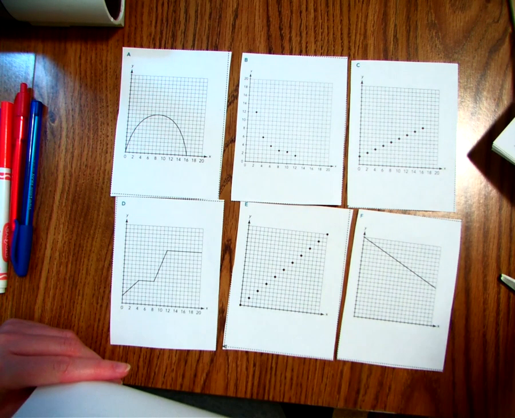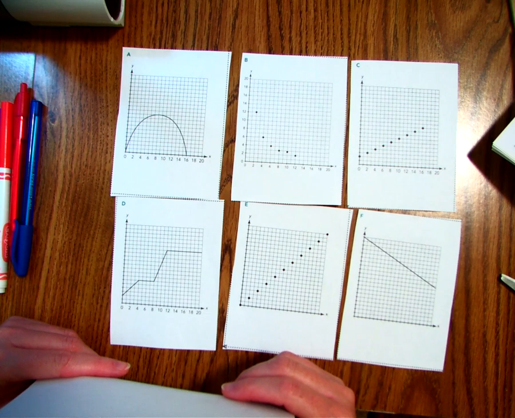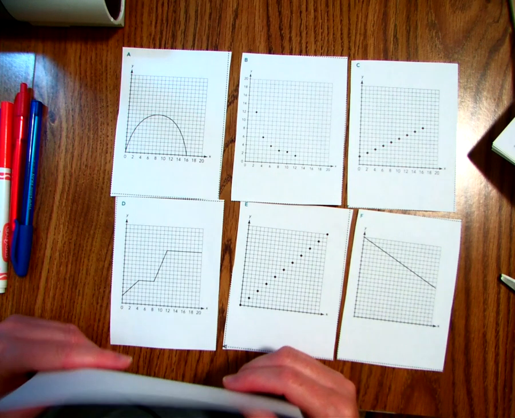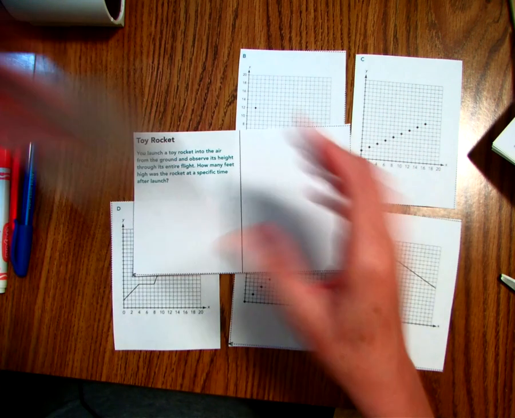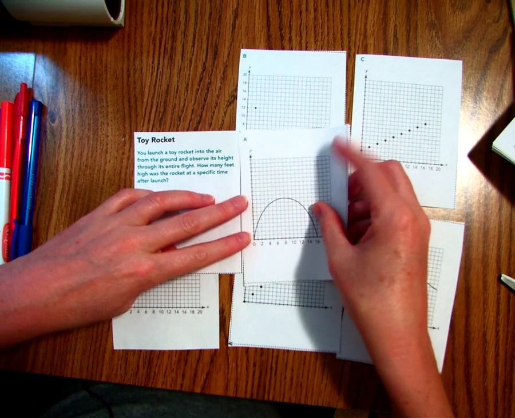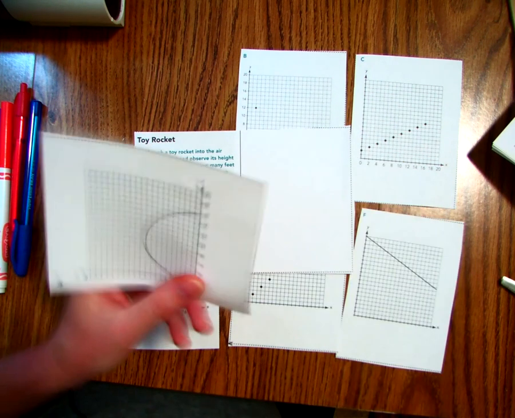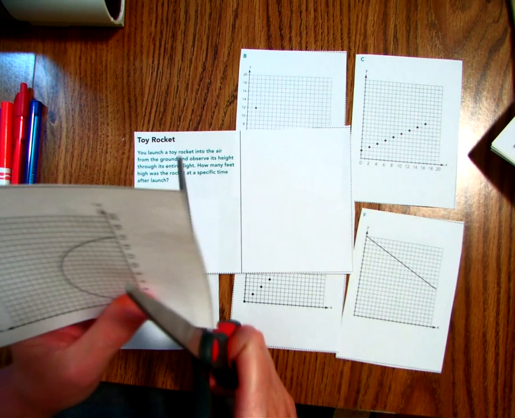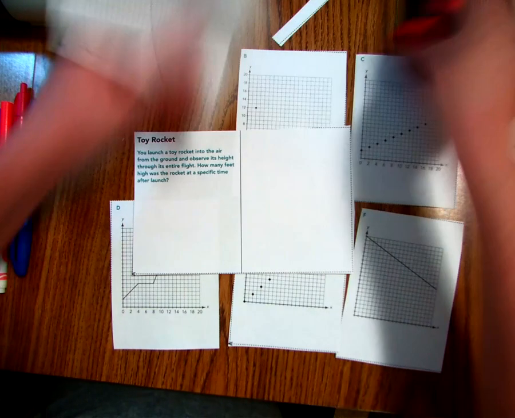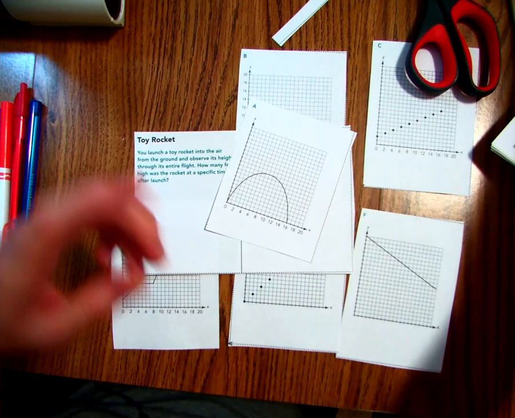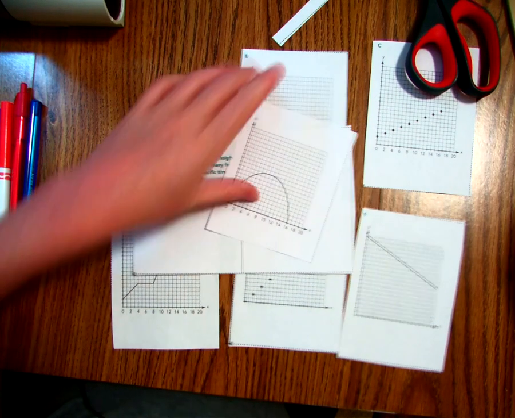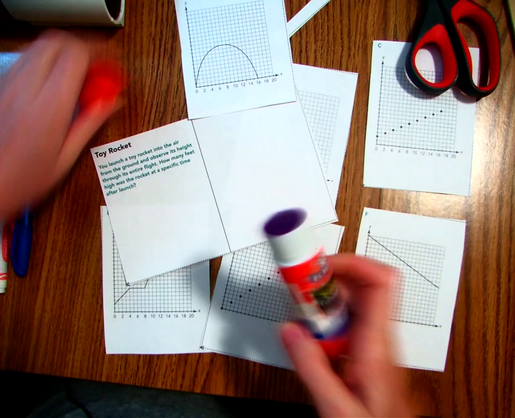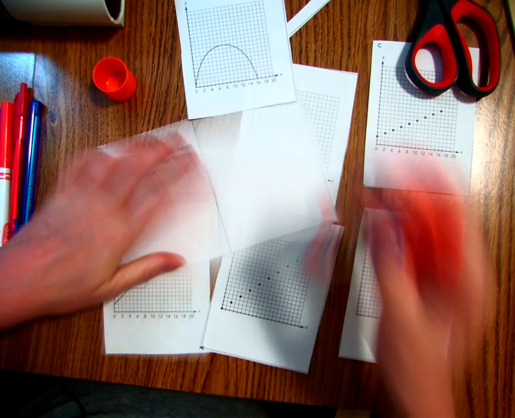What are you thinking? If you thought A, you thought correctly. So A is going to go right in here. Feel free to tape or glue it. We have an x-axis and a y-axis.